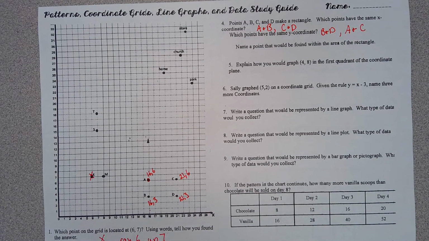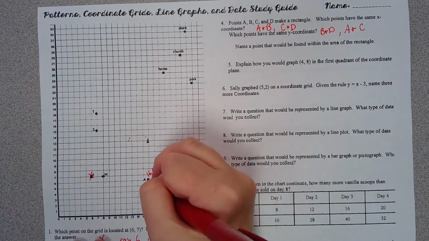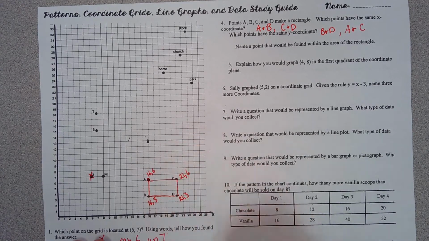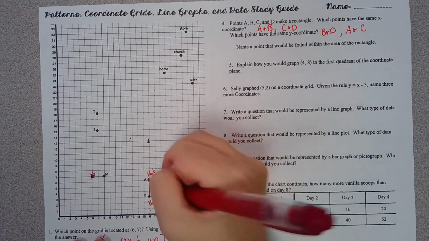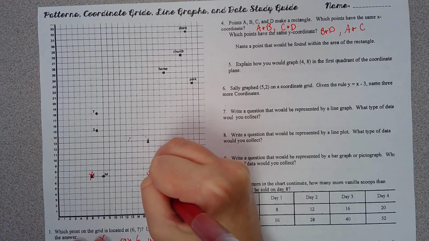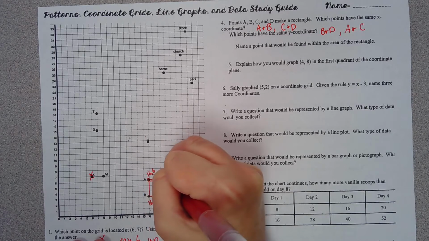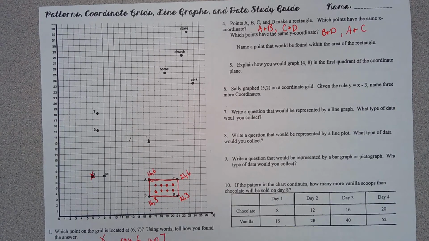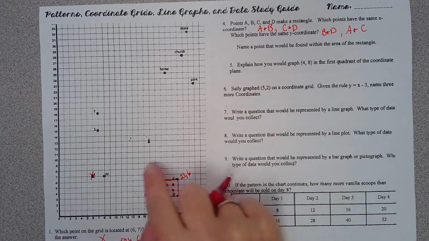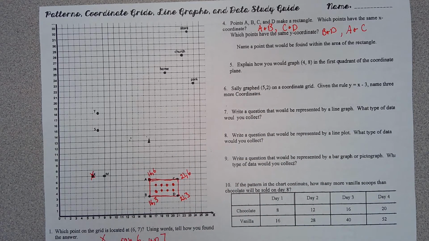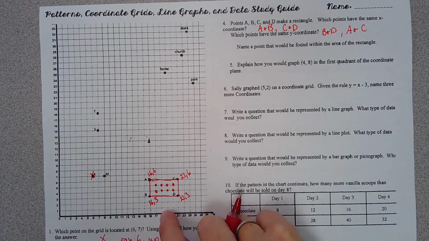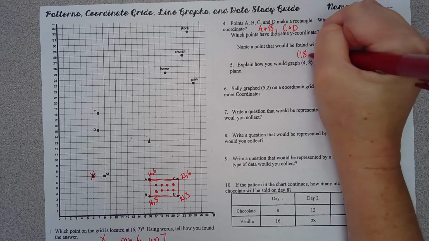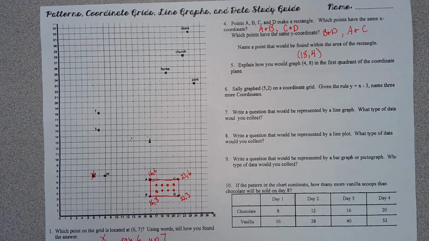All right, name a point that could be found within the area of the rectangle. So here is the rectangle, all right? And here are the points that are inside of it. There are 8 inside of it. I'm not going to count the ones that are on the line because that's not inside, okay? So name any point that could be inside the area of this rectangle. I'm going to go for 18, 4. Run 18, jump 4, and I am solidly inside of that rectangle.